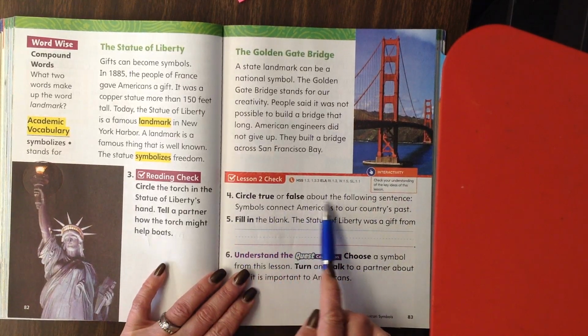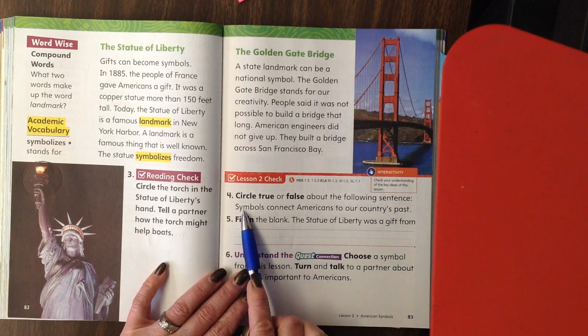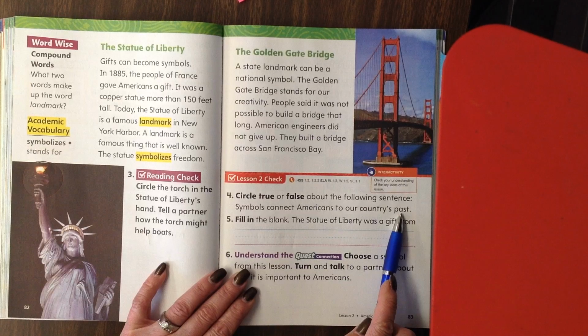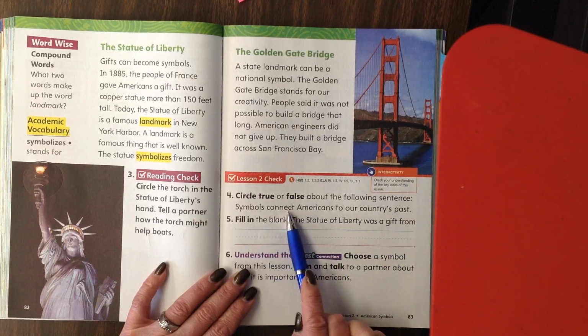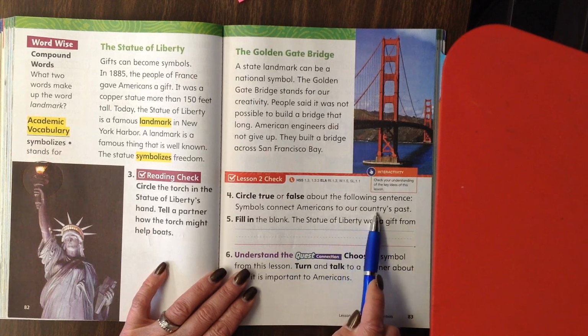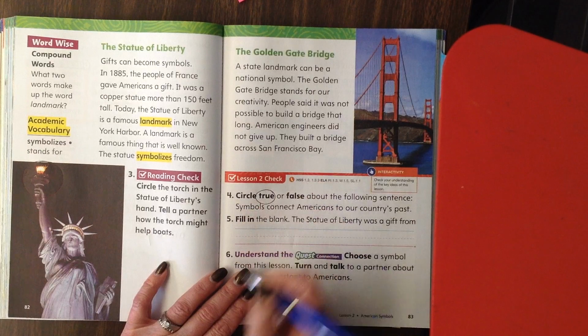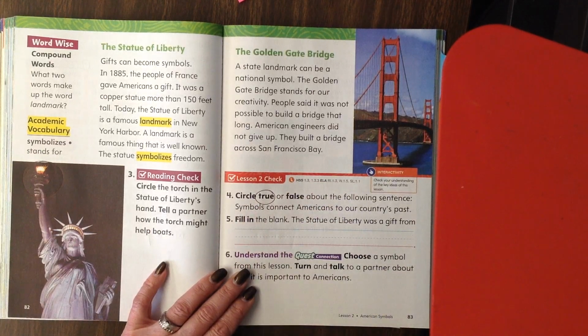All right, let's look at this one. Circle true or false about the following sentence. Symbols connect Americans to our country's past. Is that true or false? Good, that is true. It does. It connects to the past. It also helps us connect to each other.